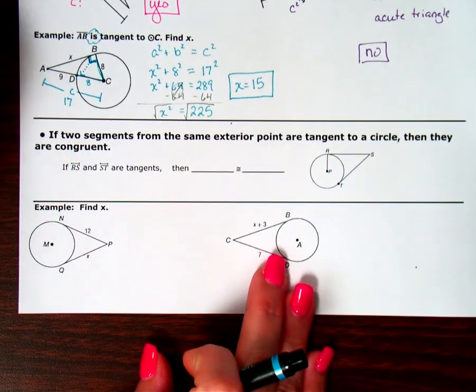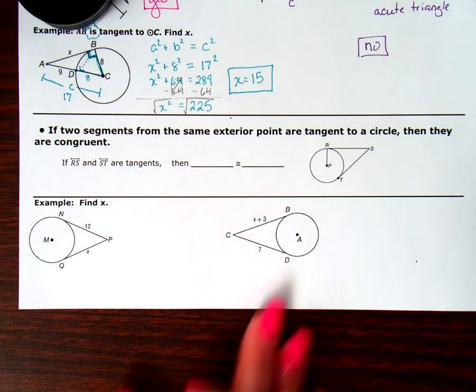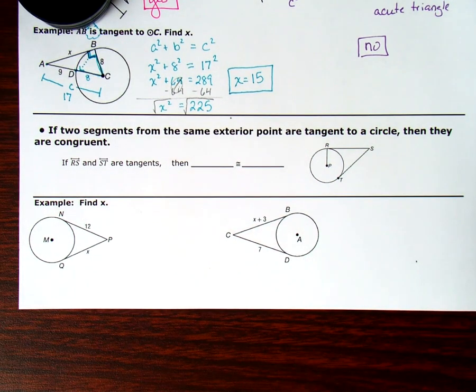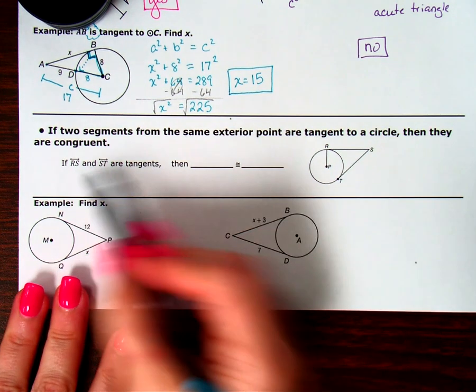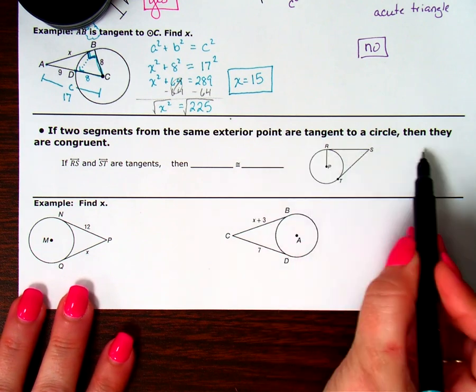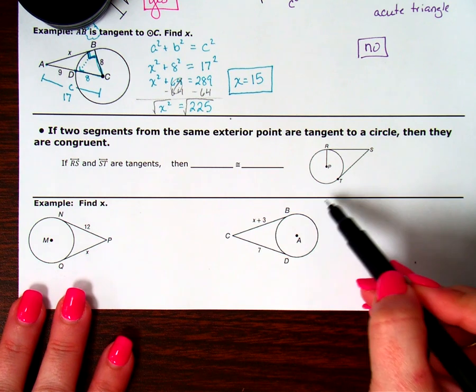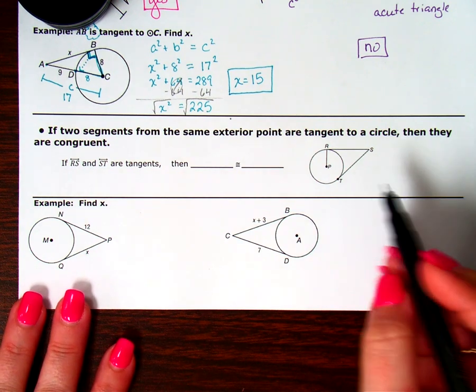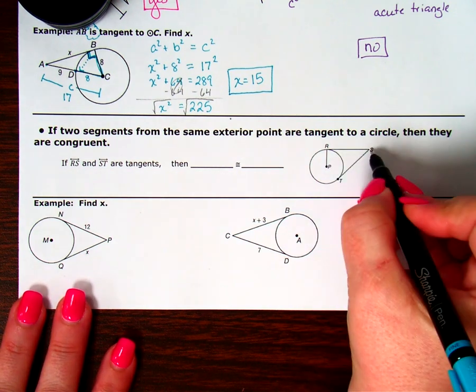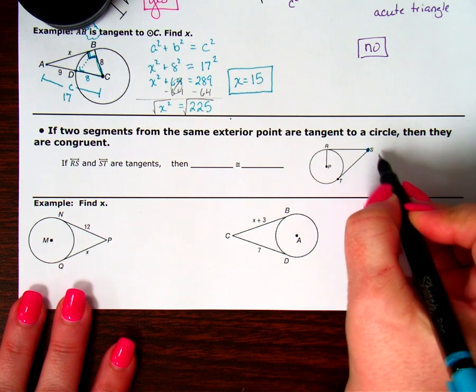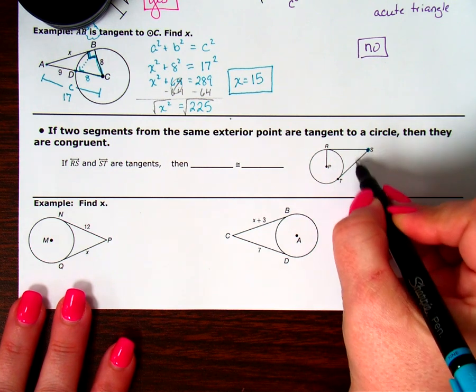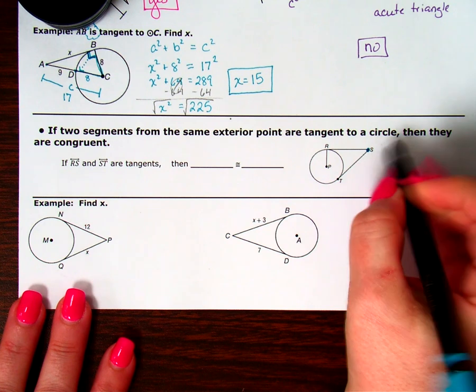Our next property that we're going to talk about with tangents: if two segments from the same exterior point are tangent to a circle, then they are congruent. So for example, if line RS, so if I were to extend this line, and line ST, so extend this one, if they're both tangent, then the segment to where they intersect, so this is a point that is on both of these lines, and it's exterior.